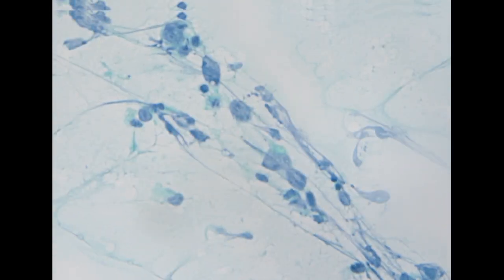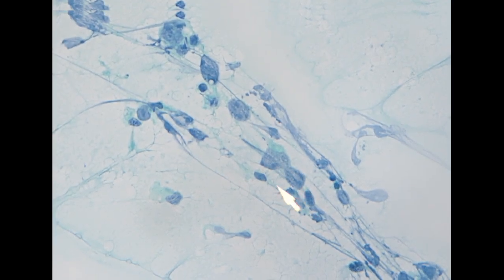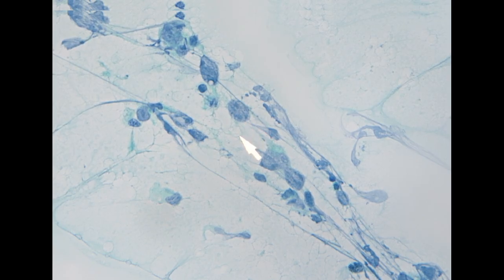However, the chromatin pattern is relatively more coarsely granular instead of the salt and pepper pattern. And we do see individual cells with prominent nucleoli. Plus, the size of the nucleus is quite big.